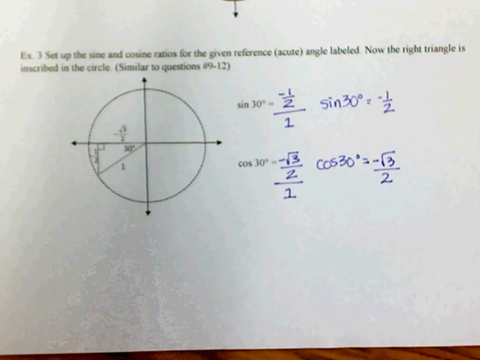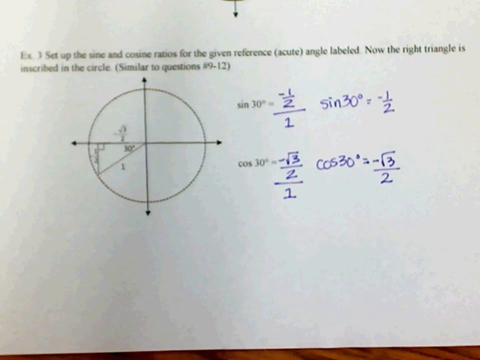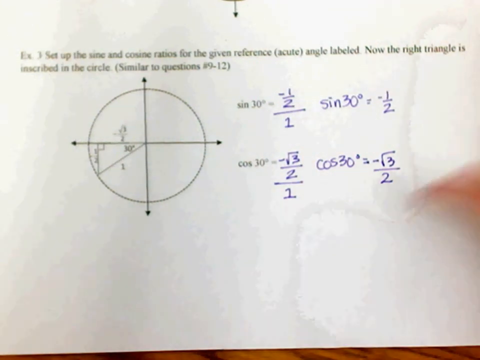Okay, that's all the notes that I have for you. So make sure when you're doing the worksheet that you're looking at the problems that are similar on your notes and help each other out.